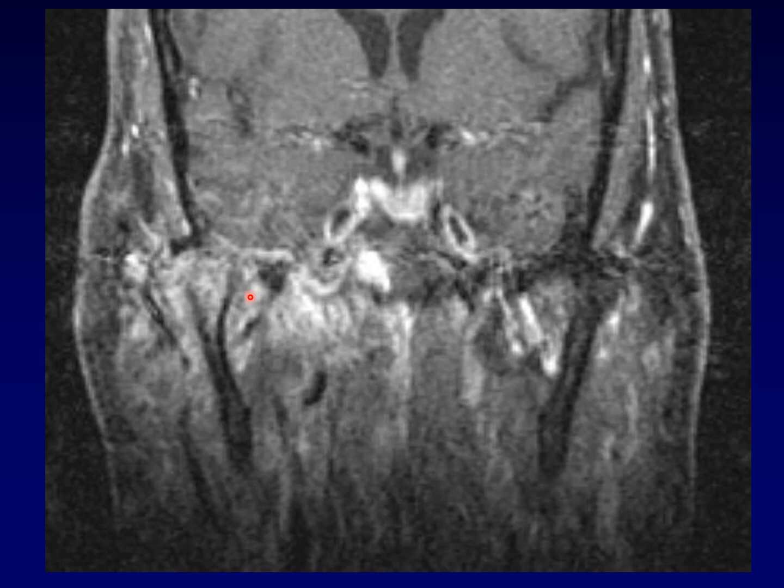And if you look carefully, you can even see there's a little reactive dura. That doesn't necessarily indicate intracranial spread of infection. It may just be sympathetic reaction of the dura. So this is septic arthritis of the temporomandibular joint.